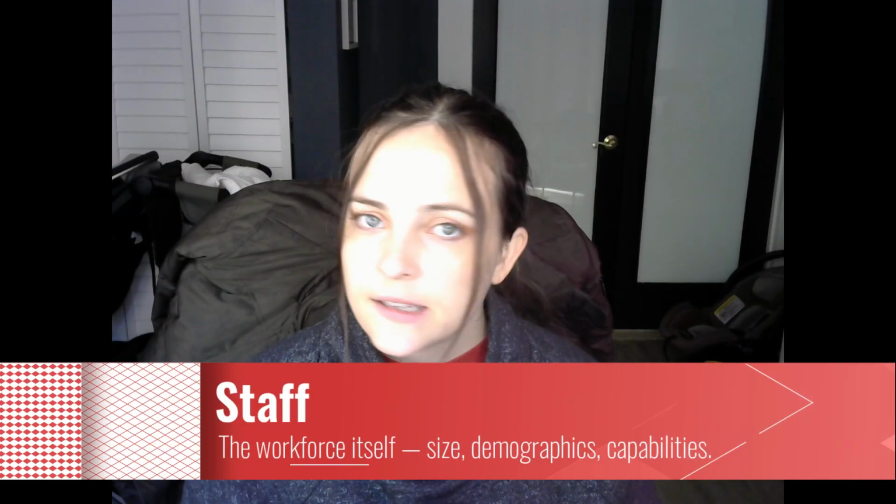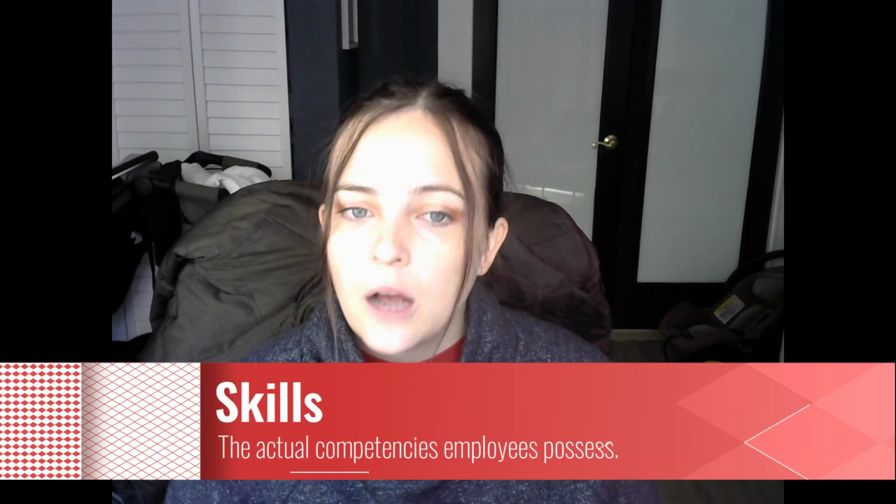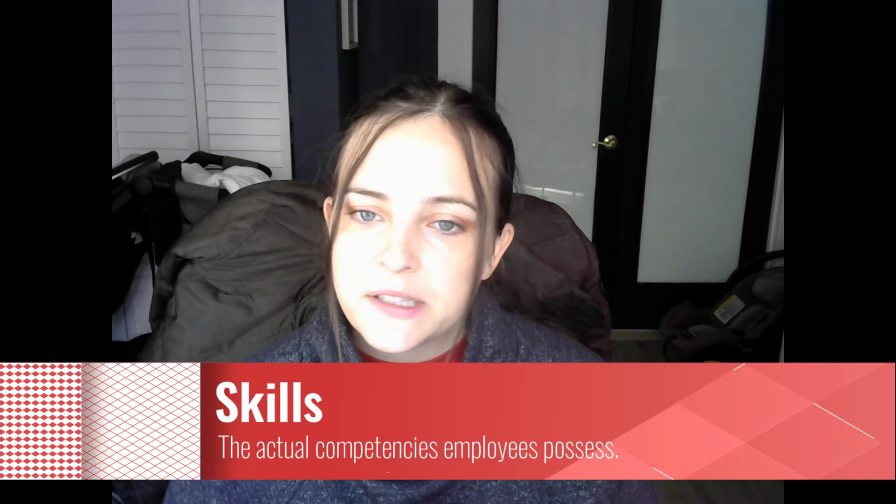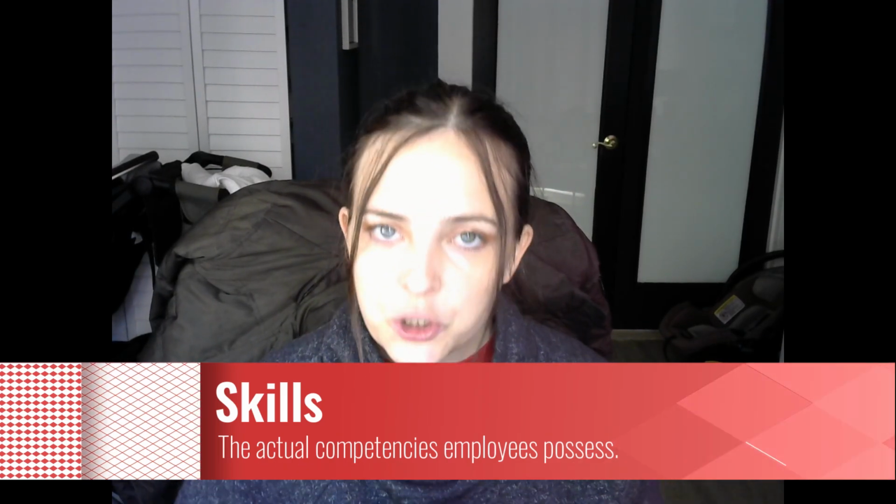Then we have staff, and that's the workforce itself. Size, demographics, capabilities. Are employees highly skilled specialists or are they generalists? Do they align with the organization's needs? And last but not least, the seventh S is skills, the actual competencies employees possess, not just job titles, but actual ability. So a tech company may need strong problem solving and coding skills, while a luxury hotel needs hospitality and emotional intelligence.